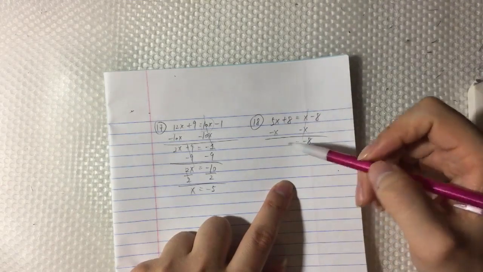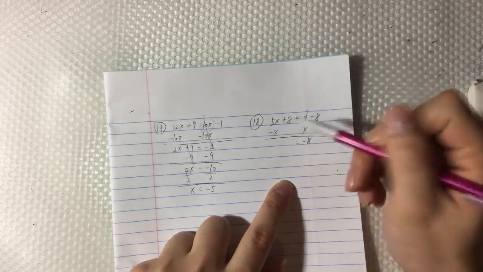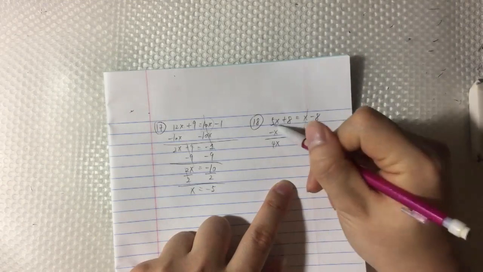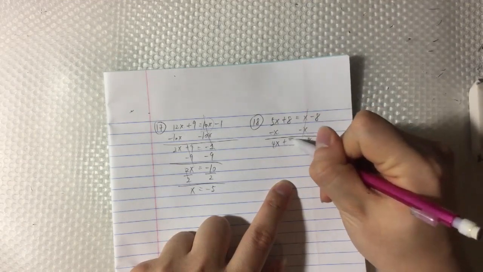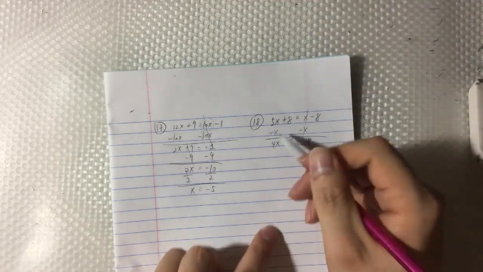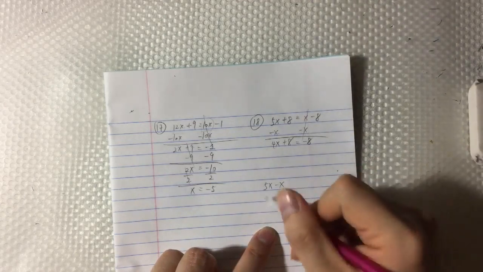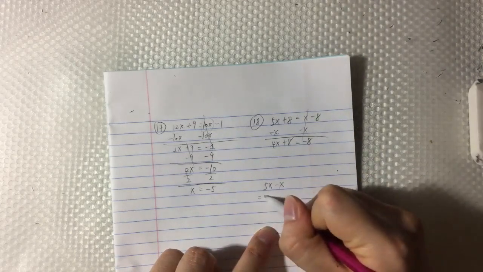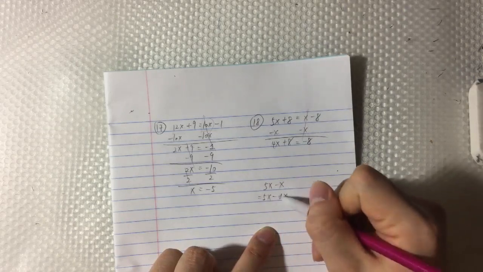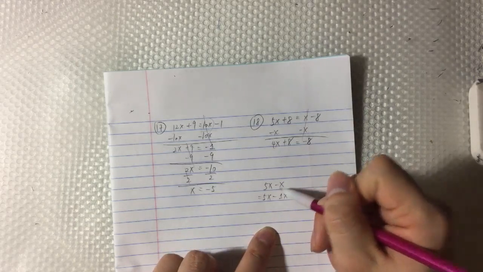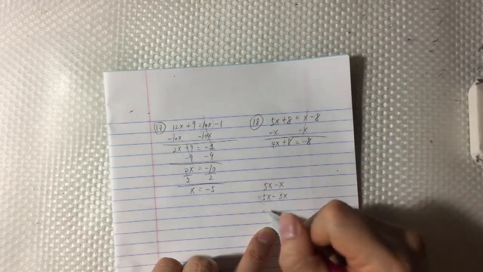On the left side, 5x minus x. 5x take away x is 4x. Keep positive a the same. We can try to combine like terms. Consider 5x minus 1x. If there's no coefficient, assume coefficient is 1. Then combine like terms. Follow addition rule.